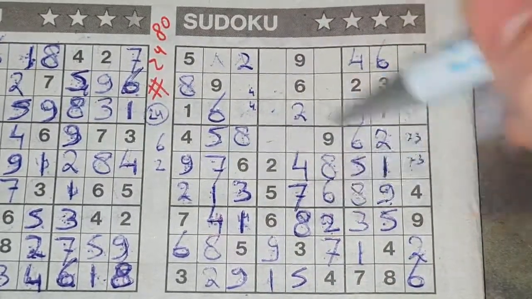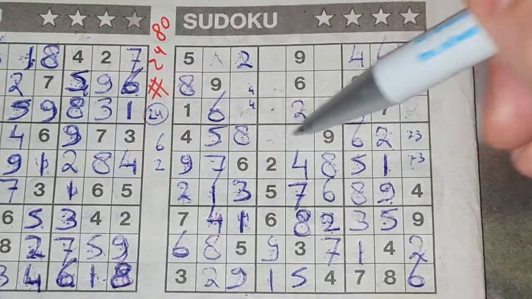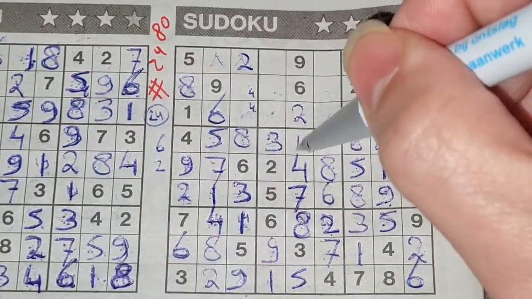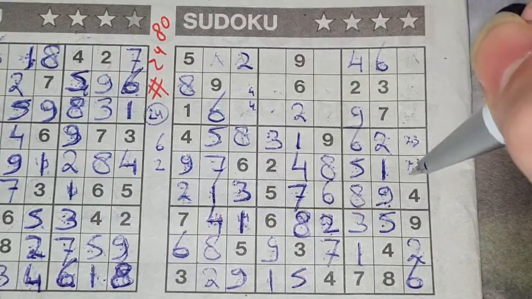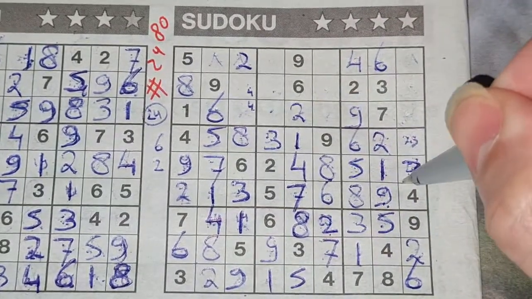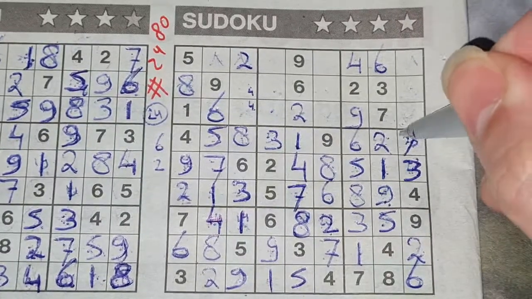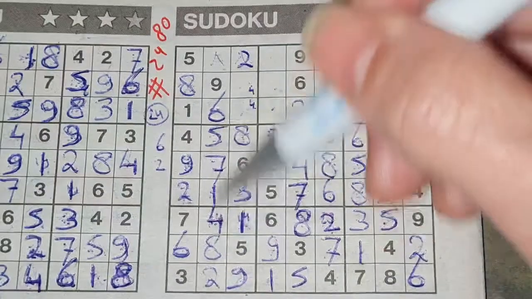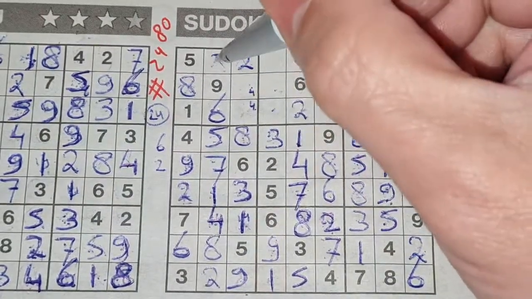2 boxes left in this big square for the numbers 1 and 3. We have a 3 there, no 3 there, 3 should be here, and a 1 goes there. 7 and a 3 are left in this big square. We have a 3 there, no 3 there, 3 should be here, and the 7 goes there. 1 box left in the second column for the number 3.